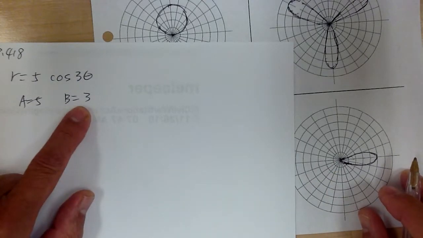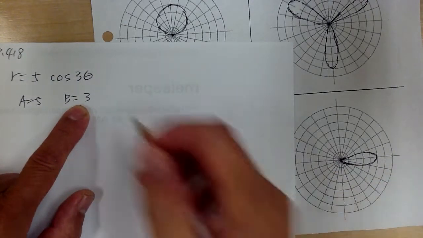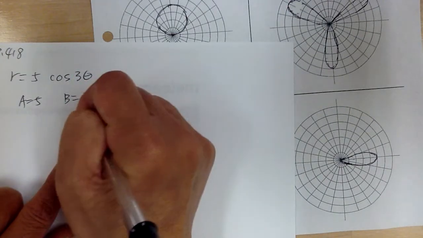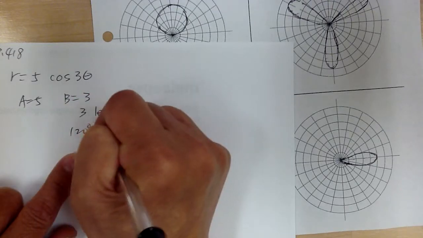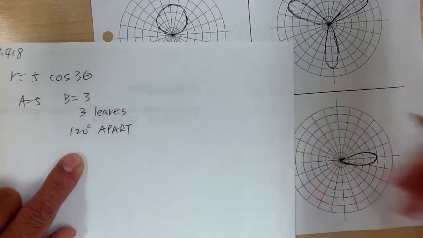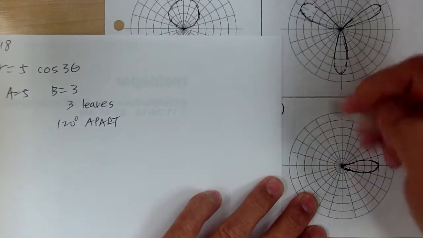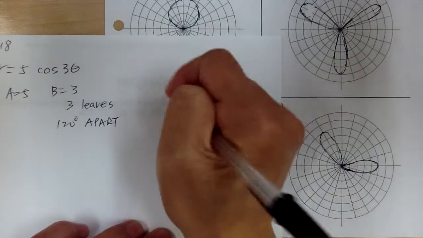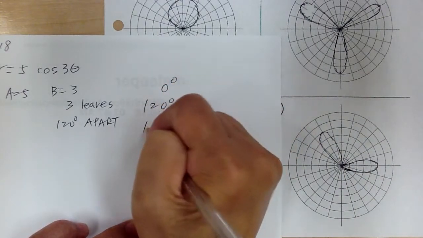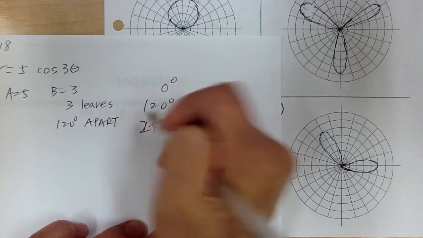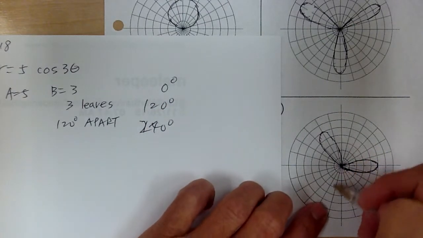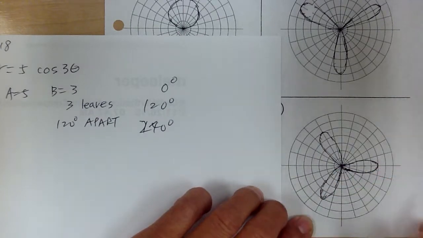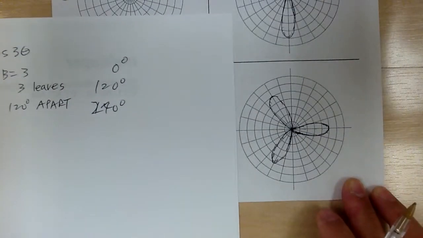Now because there are 3 leaves, right? This is going to be 3 leaves, so it'll be 120 degrees apart. So 3 leaves, and 360 divided by 3, you're going to get 120 degrees apart. So you're going to get 0, 120, and 240. Okay, so 240 right over here. Okay, and that's it for number 16.